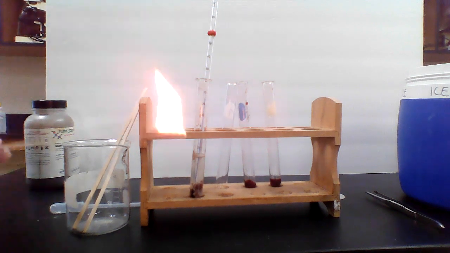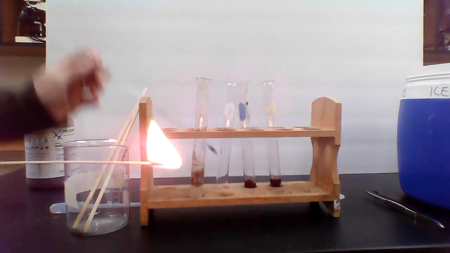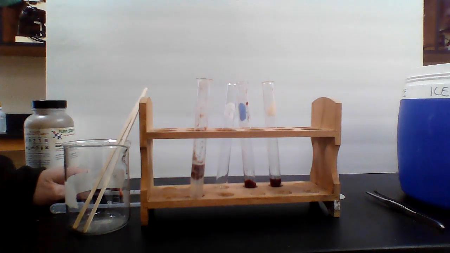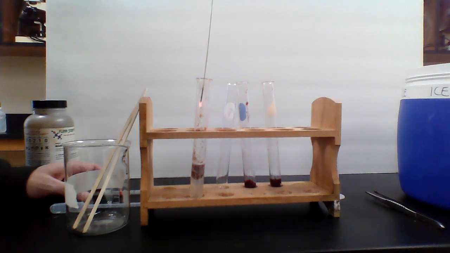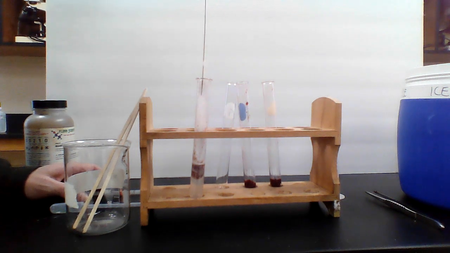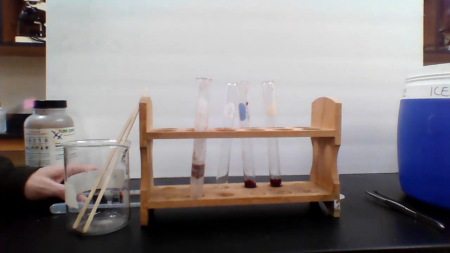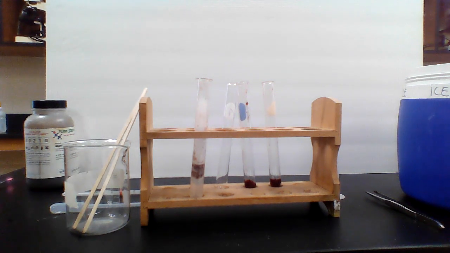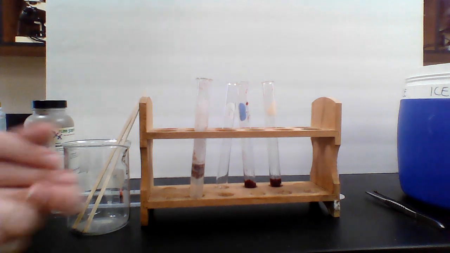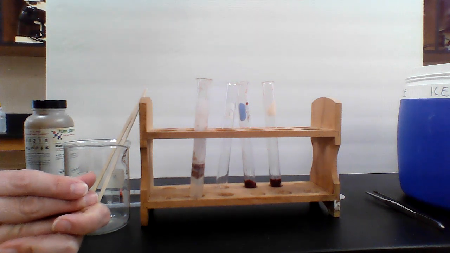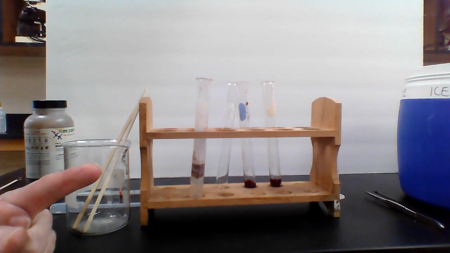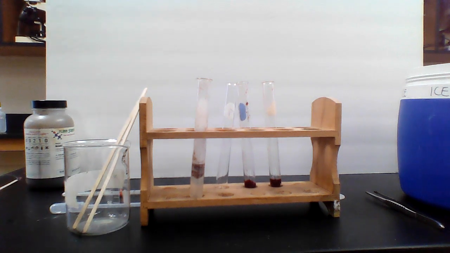Okay, here's my splint test. Let's see if we're going to give this one a positive splint test. We blew it out, we're going to put it in, and I would say, nope, that's a negative. So that's a negative splint test. The splint did not relight. So for the acid, we'd say the temperature basically stayed the same. We'd give the bubbles a 1, and we'd say a no for the splint test.